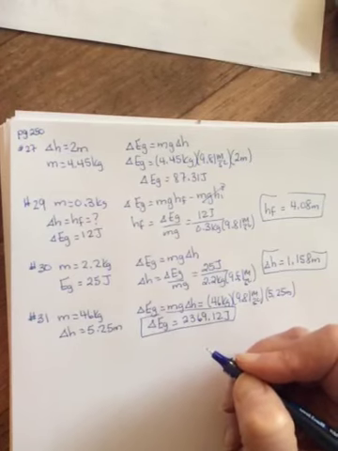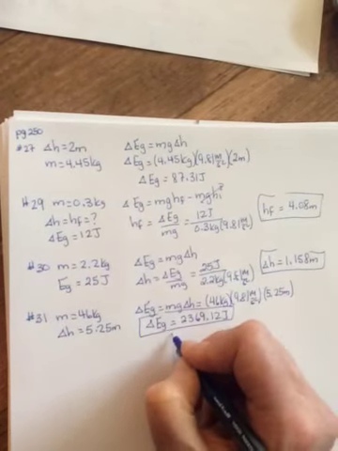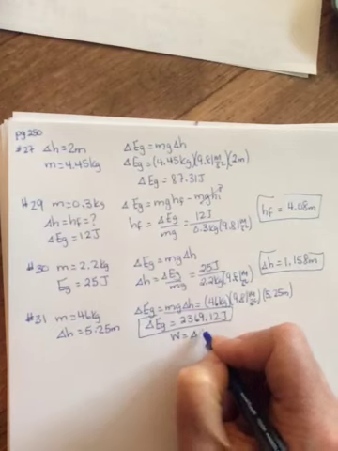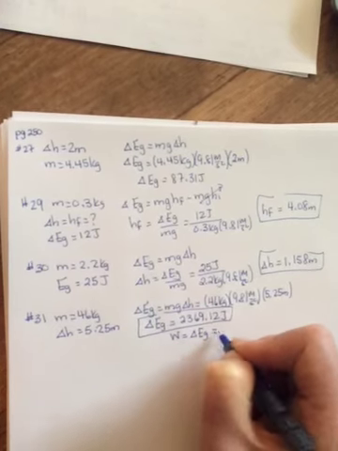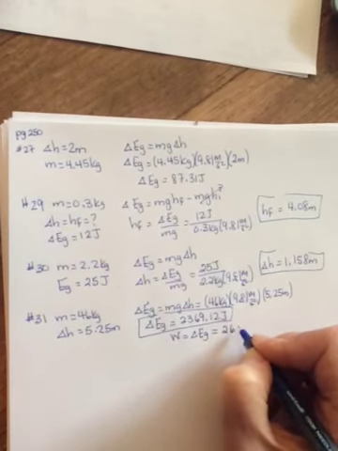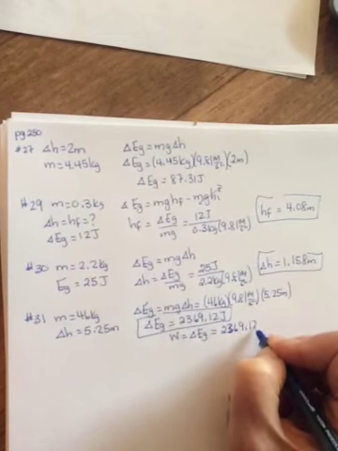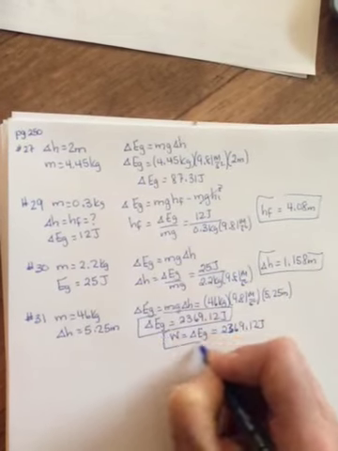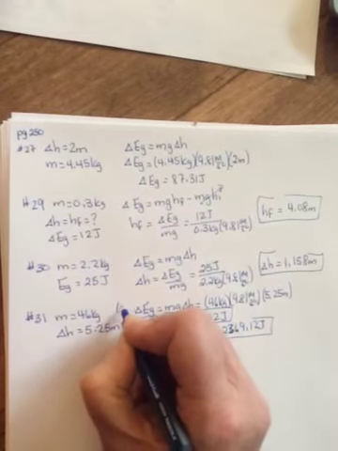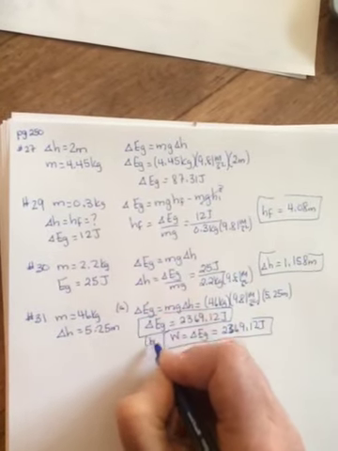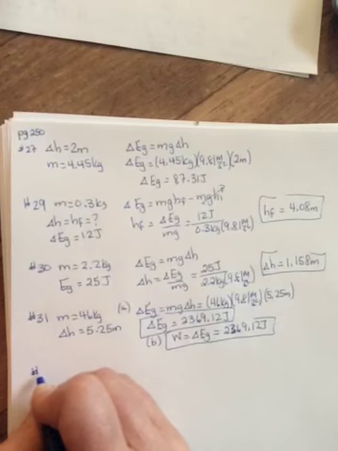Part B says, what's the amount of work done by the child? Well, remember, work done is equal to change in energy. So you already have the answer. It's 2,369.12 joules. Okay, so work done, change in energy, same thing, no further work required.